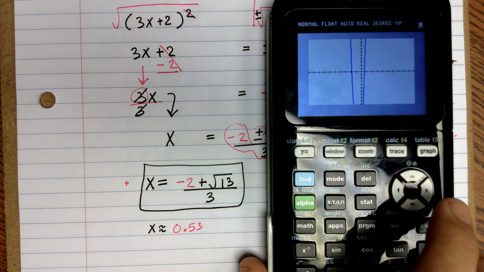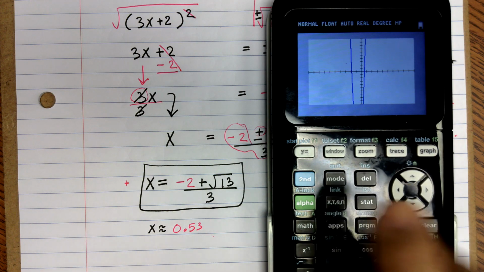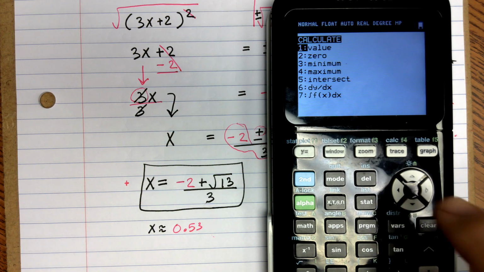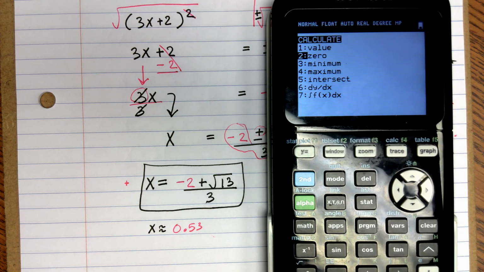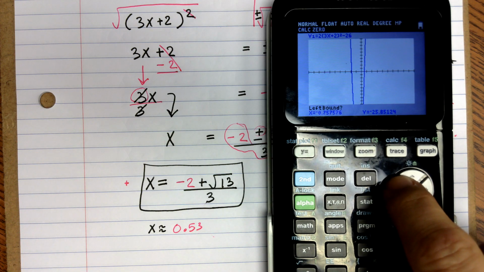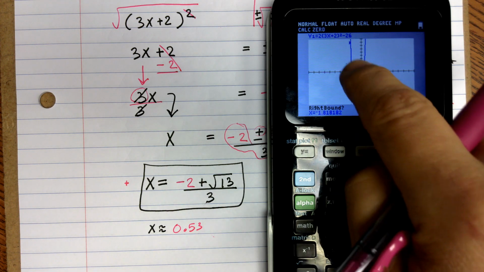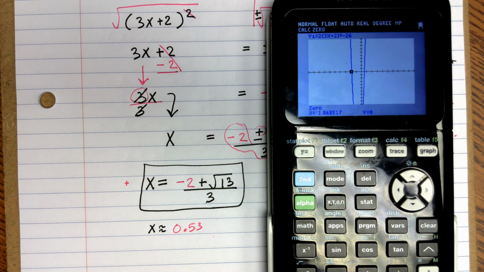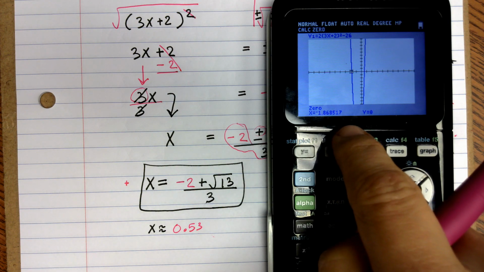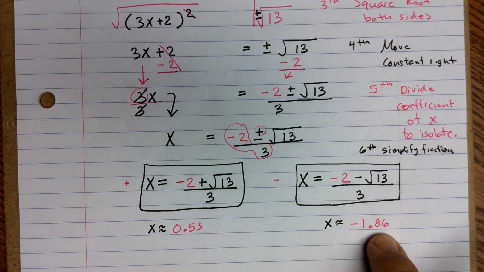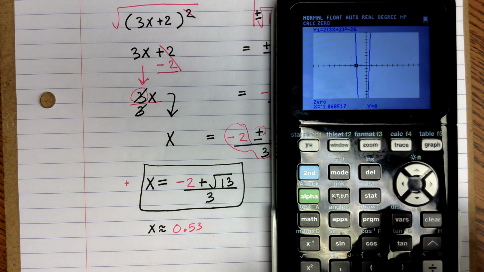But I'm going to go ahead and verify it by using my trace and my second key. So I'm going to hit second trace, and then I'm going to go down to my zero function in my calculator, hit enter, and I'm going to start with this left one. So I'm looking for my cursor, and there it is. It's to the left of the zero. Hit enter. Click to the right where it goes below it. Hit enter again, and notice it tells me that it's -1.868. And that's what we have right here, -1.86. So I see this and I go, you know what? I did it right. That one is correct. So now we're going to check the next one.